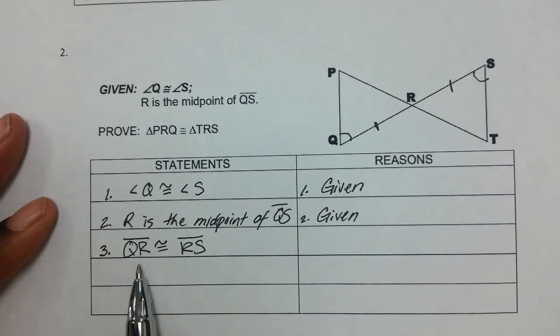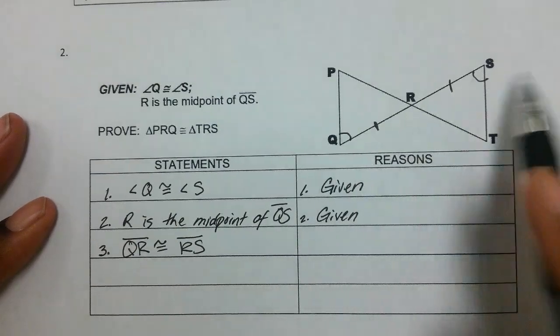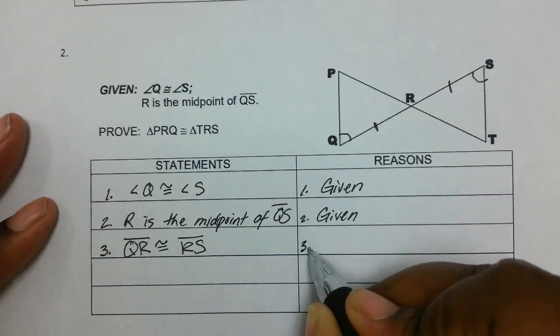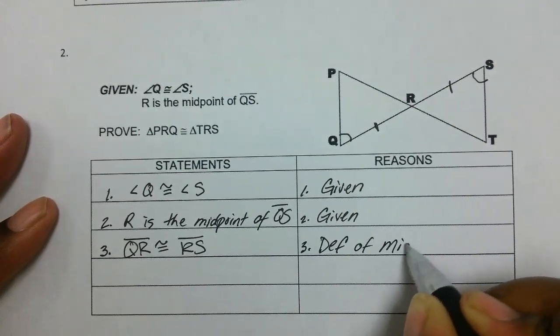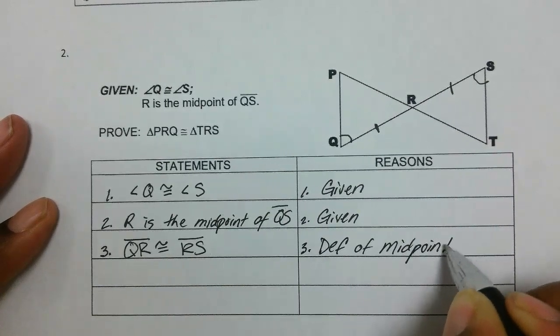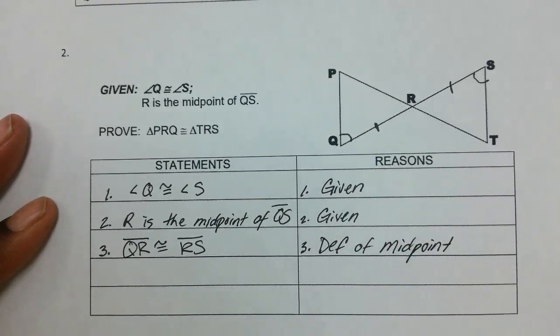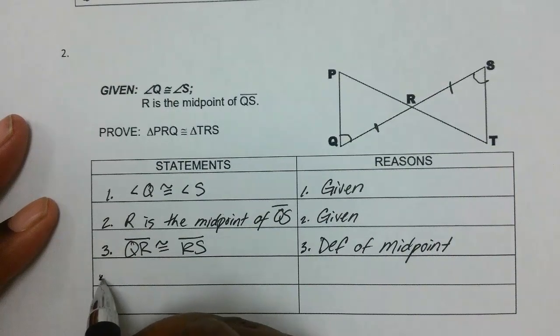So again, we said that QR is congruent to RS, and the reason why we knew that was true was because of the definition of midpoint. So whenever they tell you you have the midpoint, you know you can use the definition of the midpoint.